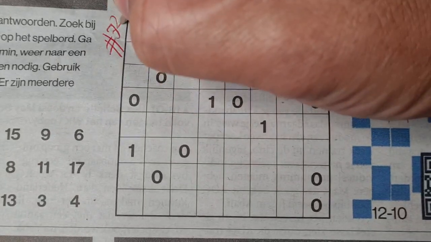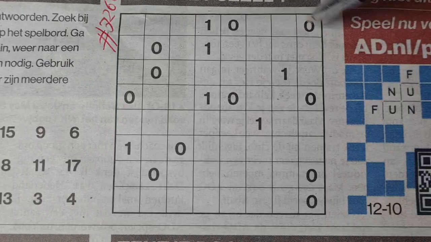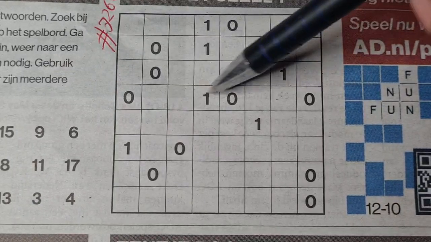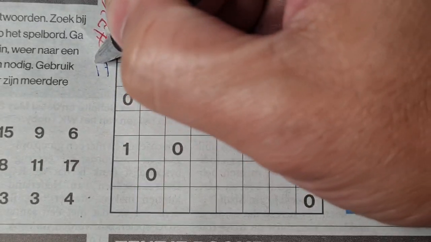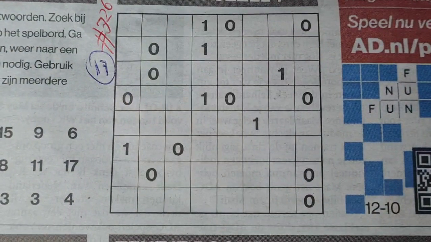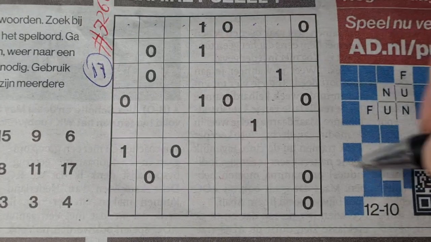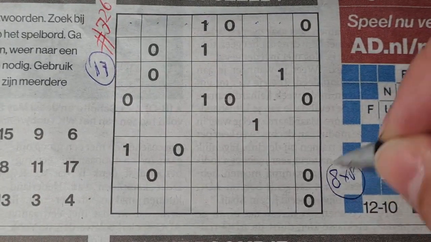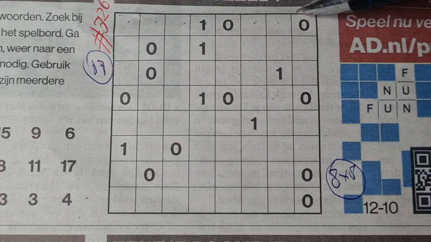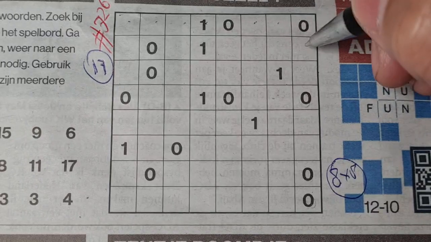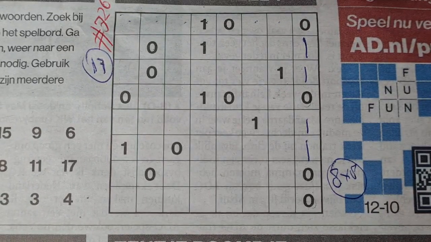Before I start, I always count the printed digits. This one has 17 printed digits. And what kind of binary puzzle is this one? 1, 2, 3, 4, 5, 6, 7, 8. An 8 by 8 binary puzzle. That means in a row or in the column there are always 4 O's and 4 ones. Alright, so let's get started.